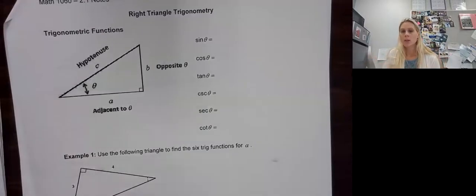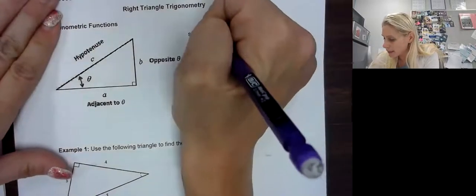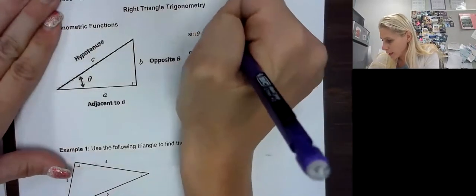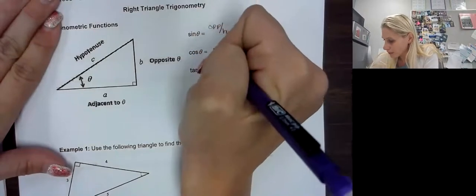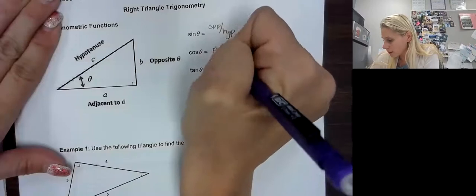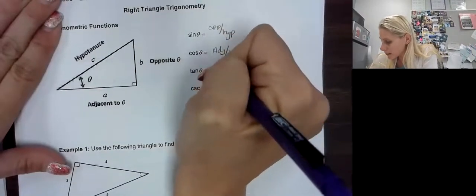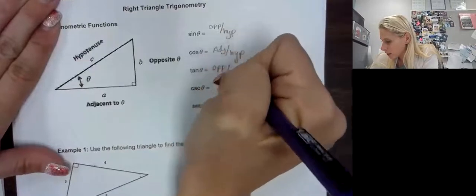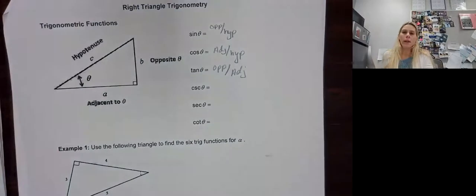So let's talk about those ratios. Sine of theta is opposite over hypotenuse. Cosine is adjacent over hypotenuse. Tangent is opposite over adjacent.